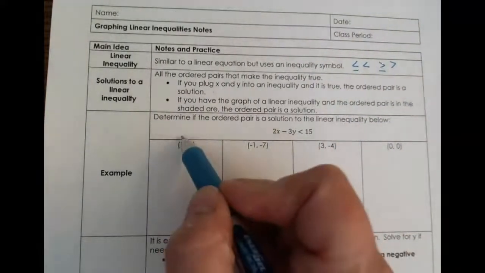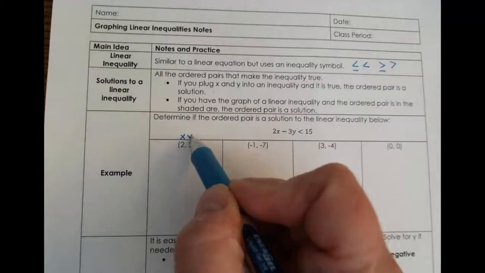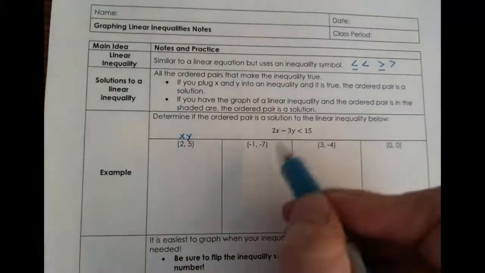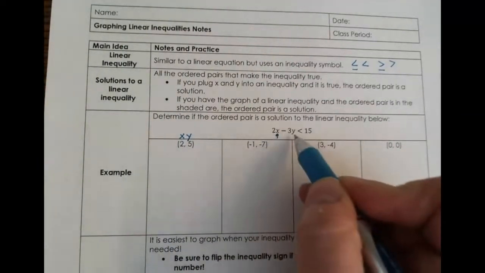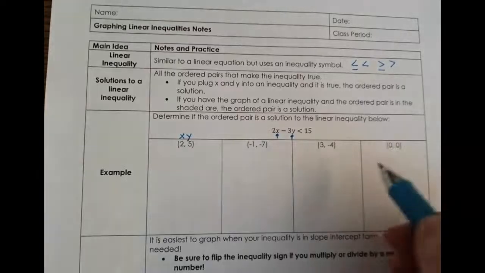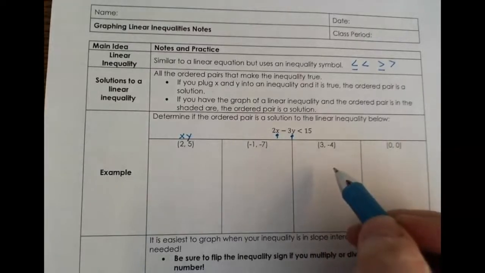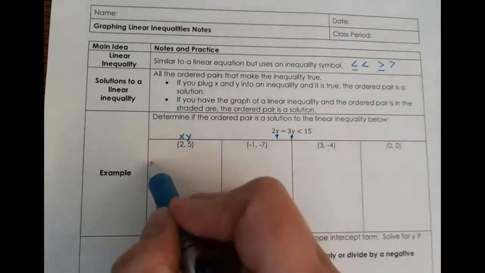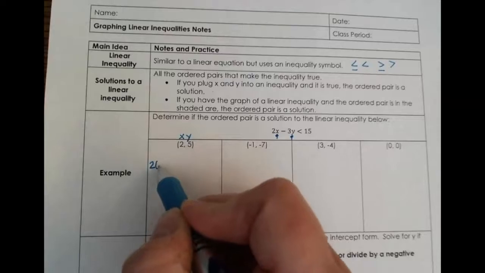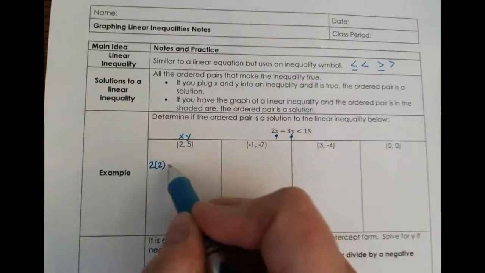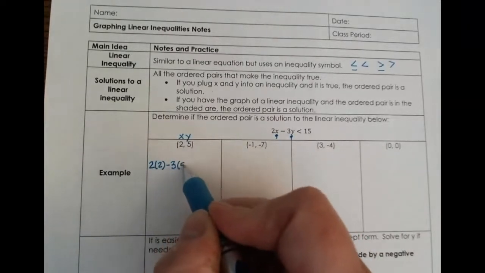If we take a point, remember a point is made up of an x value and a y value. We're going to plug them into this inequality and solve to see if it's true or not. So I have 2 times x. Well, in this case, the x is going to be 2, minus 3 times 5.